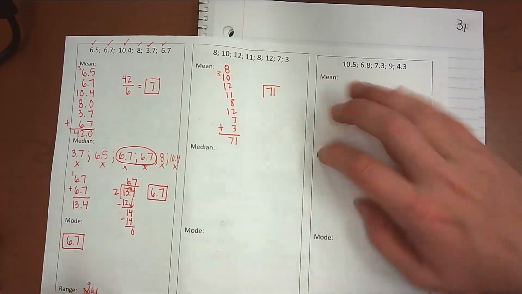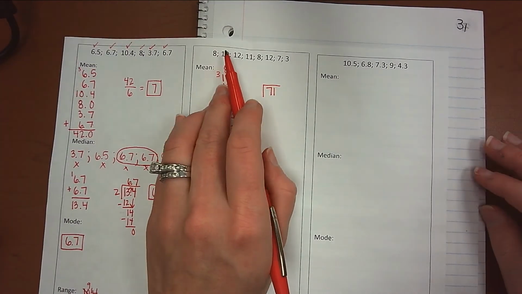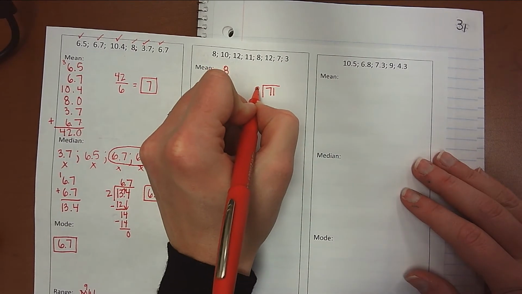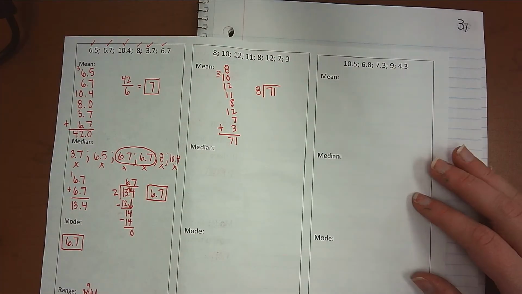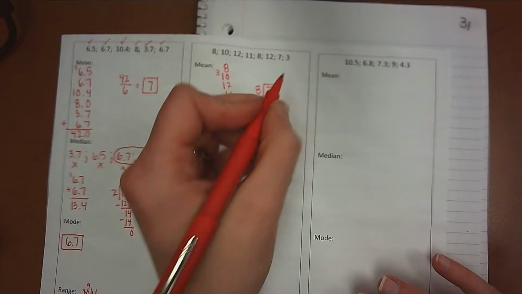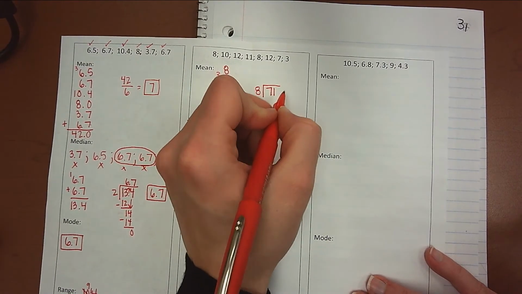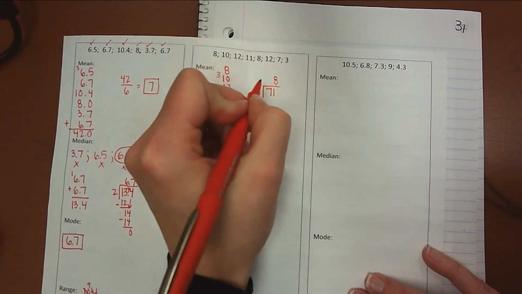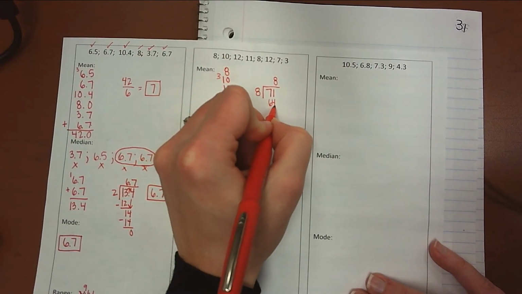I have to divide by how many numbers there are now. So 1, 2, 3, 4, 5, 6, 7, 8. There are 8 numbers here. So I'm going to do 71 divided by 8 for my mean. 8 cannot go into 7, but it does go into 71. 8 goes into 71 8 times. And so 8 times 8 is 64.